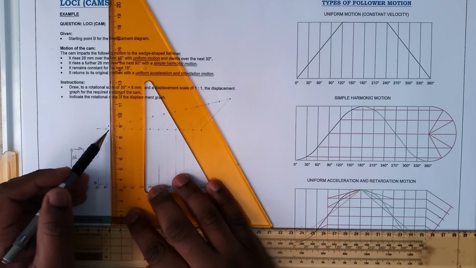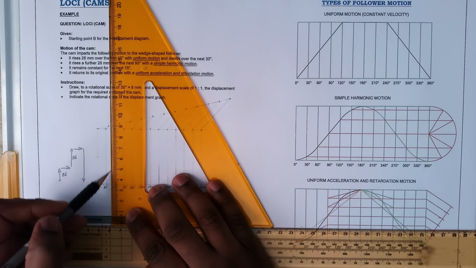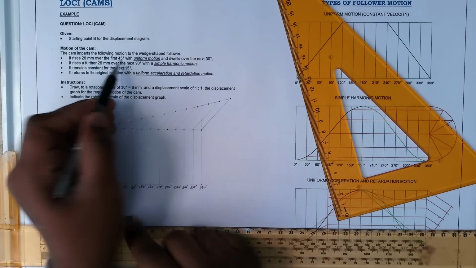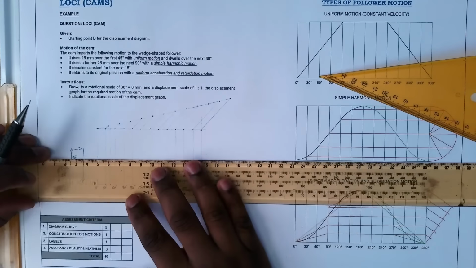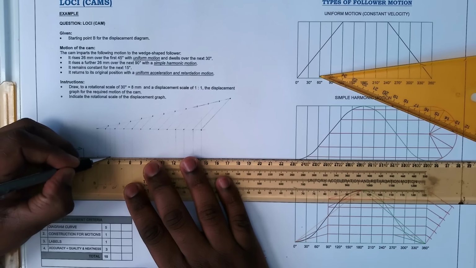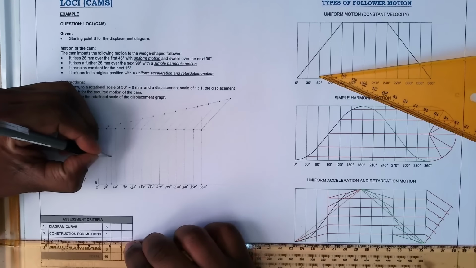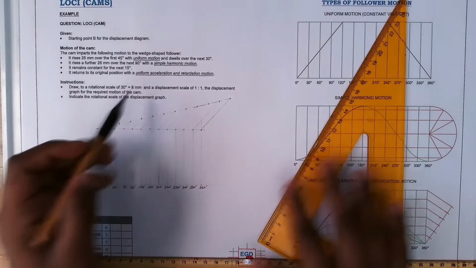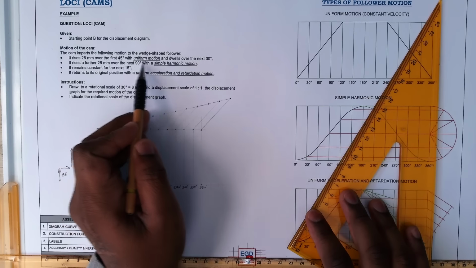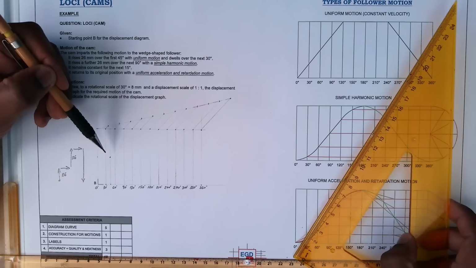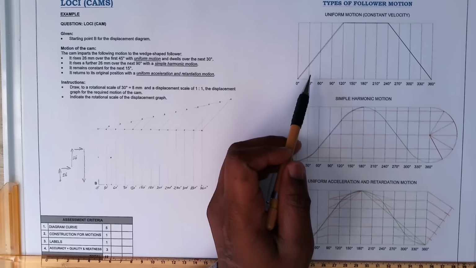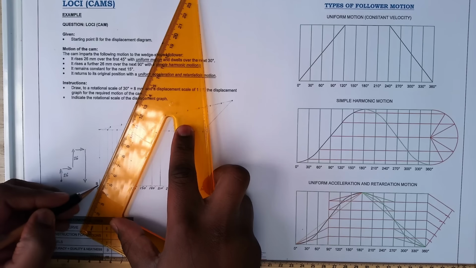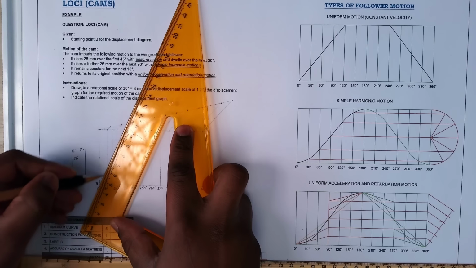So this is the 45 degree period. From 0 to there, it's 45. The height, remember, is 26, so I'll just mark a point there, like that. Remember the motion, it's a uniform motion, so I can just draw a straight line. It's this type of motion, uniform motion. I'll just draw a straight line from 0 there to that height.